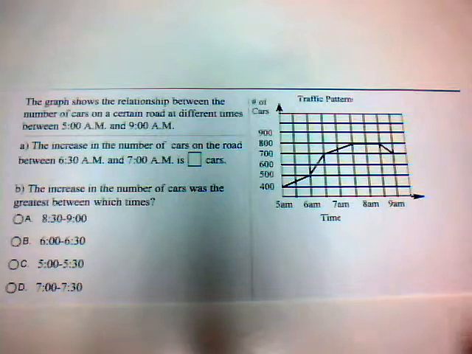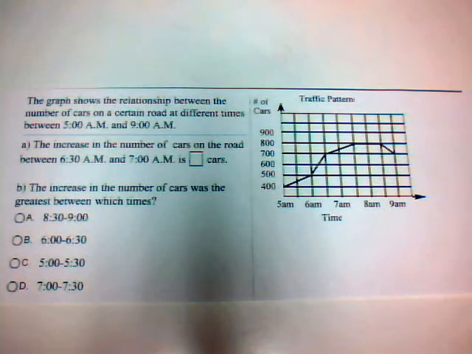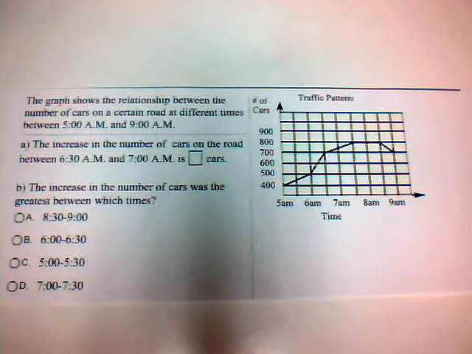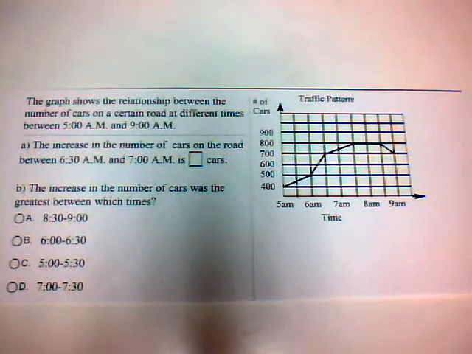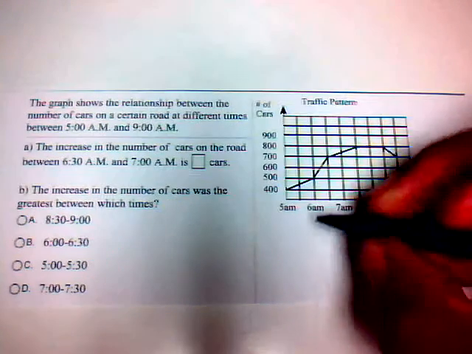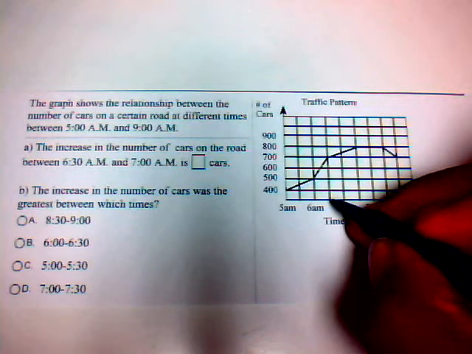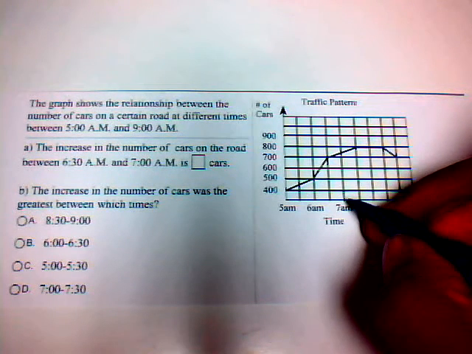All right, now we'll look at number 6. The graph shown shows the relationship between the number of cars on a certain road at different times between 5 a.m. and 9 a.m. In part A, you want to find the increase in the number of cars on the road between 6:30 a.m. and 7 a.m. Okay, so here's 6:30 a.m., which is right here, and 7 a.m., which is right here.